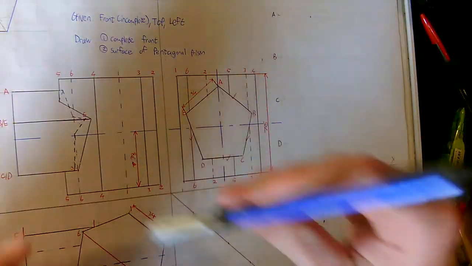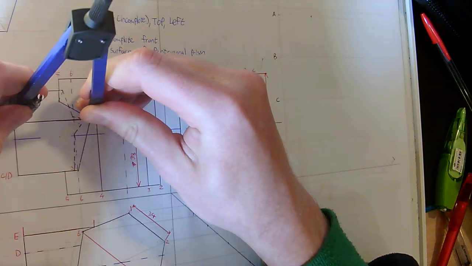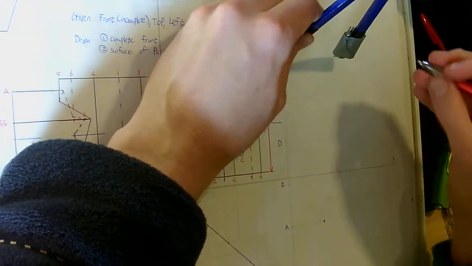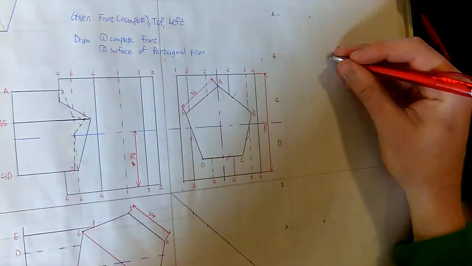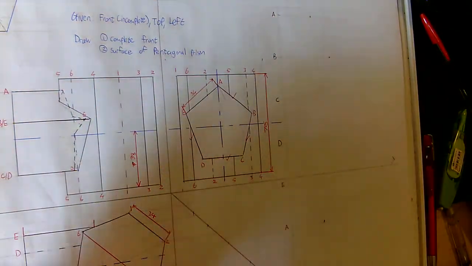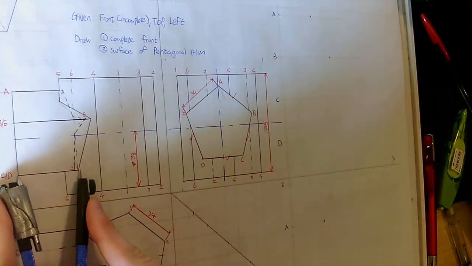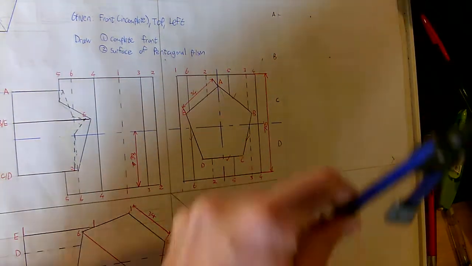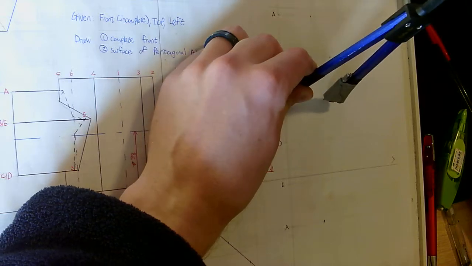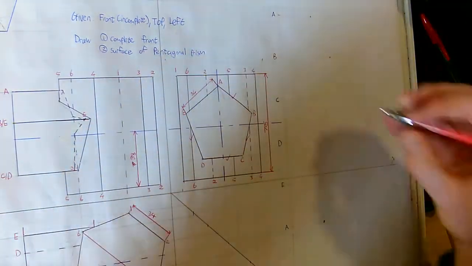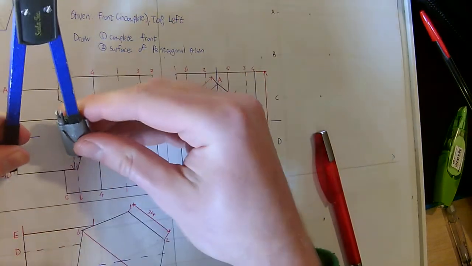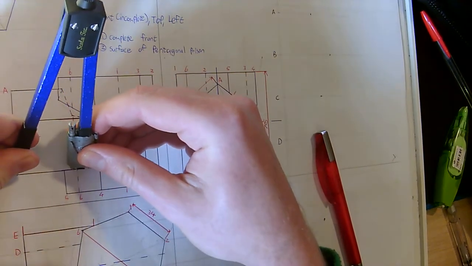Okay, then B, C, D. Remember D is behind C, that's why I made a little mark there for myself.